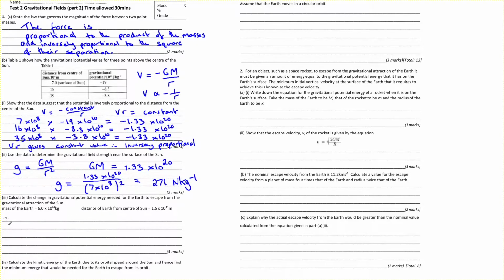Okay, so at the position of the Earth, V will equal minus GM over r, of course, which will equal, well, again, we just worked out GM, 1.33 times 10 to the 20.